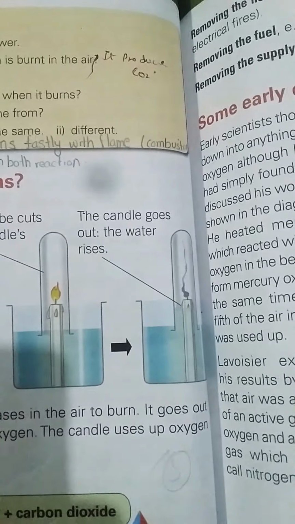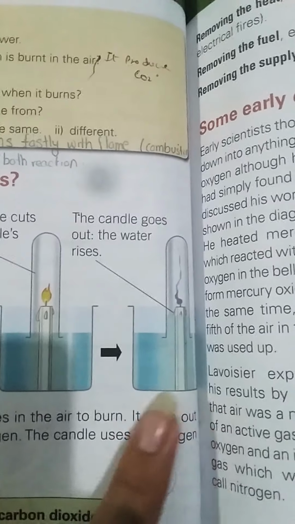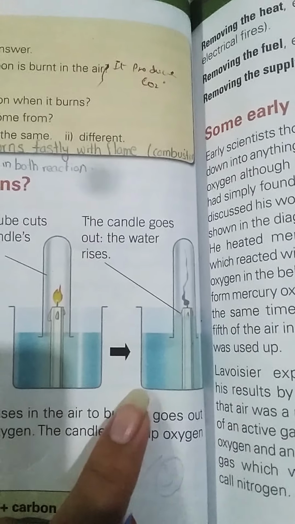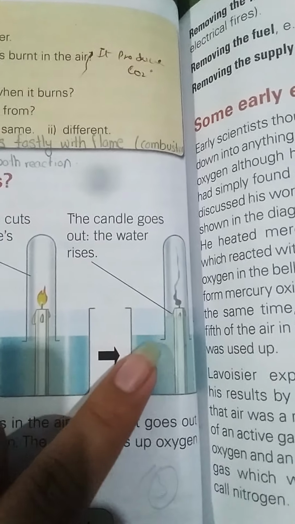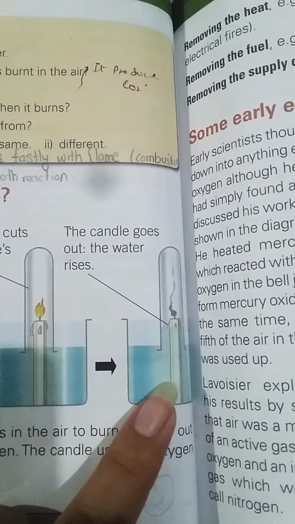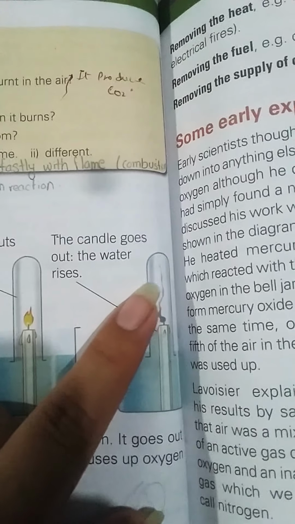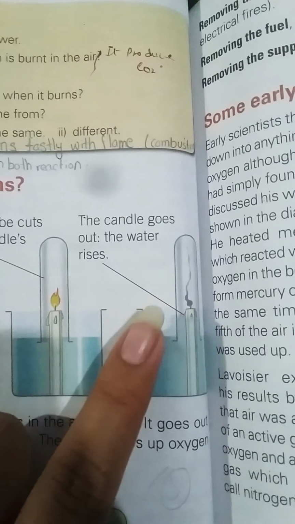So this suggests that the candle needs one of the gases in the air, and when we put the test tube over this candle, the test tube cuts off the supply of oxygen, the gas from the air, and it will produce water and also carbon dioxide gas.